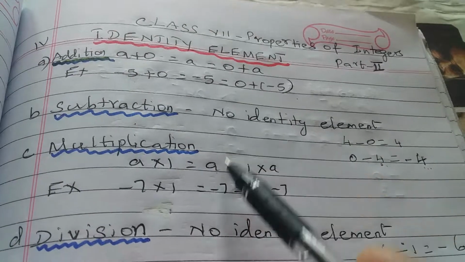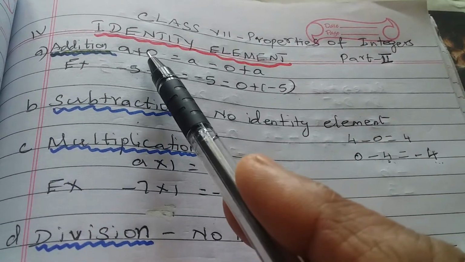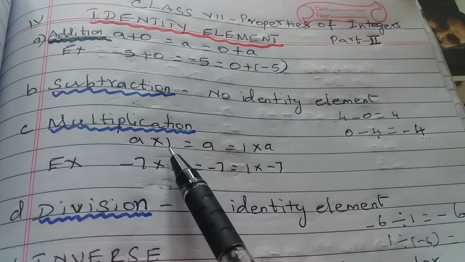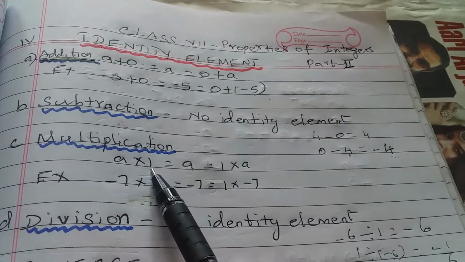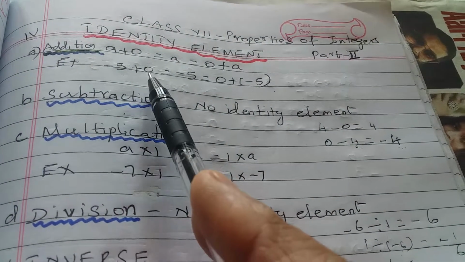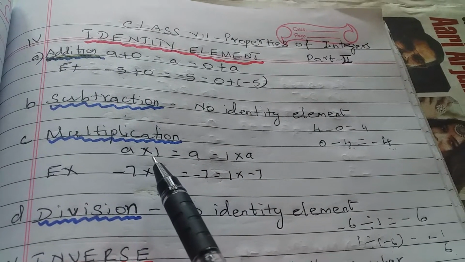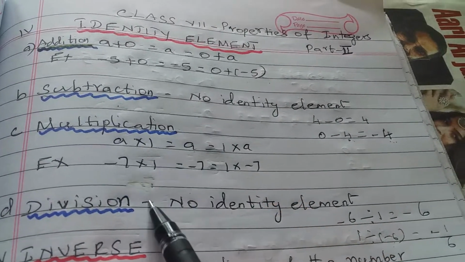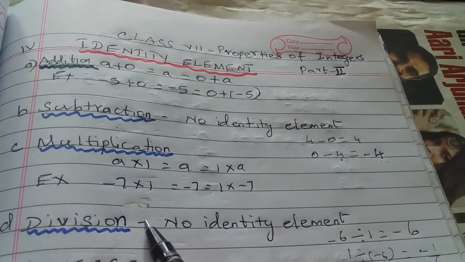So this is about identity. Identity element of addition is 0. Identity element of multiplication is 1. These all you get in objective type questions and fill in the blanks. Dash is the identity element of addition, 0. And the identity element of multiplication is dash, 1. Okay, and subtraction and division have no identity elements.